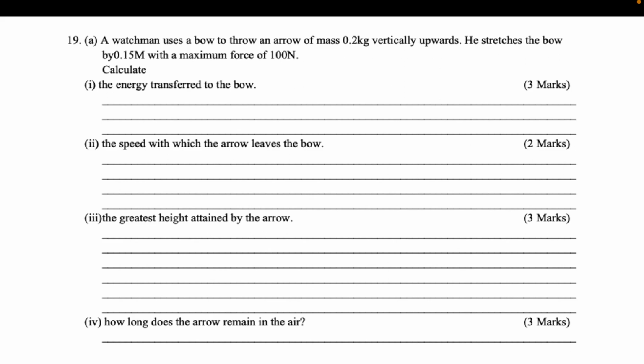He stretches the bow by 0.15 m with a maximum force of 100 N. Calculate: (i) The energy transferred to the bow. 3 marks. (ii) The speed with which the arrow leaves the bow. (iii) The greatest height attained by the arrow. 3 marks. (iv) How long does the arrow remain in the air? 3 marks.